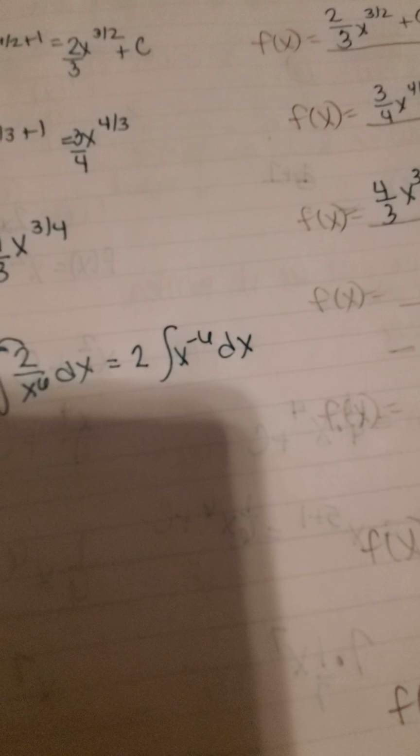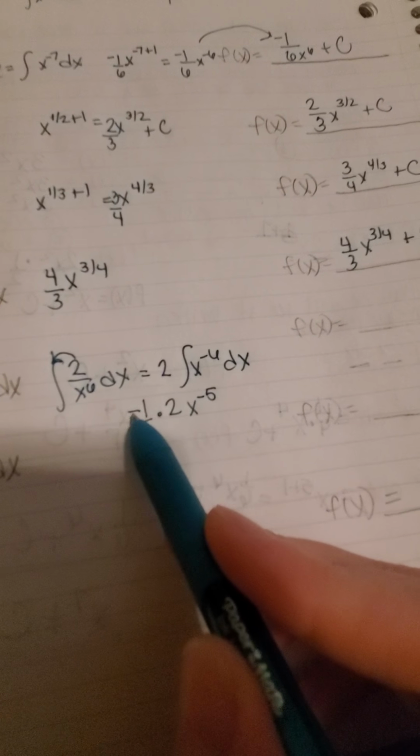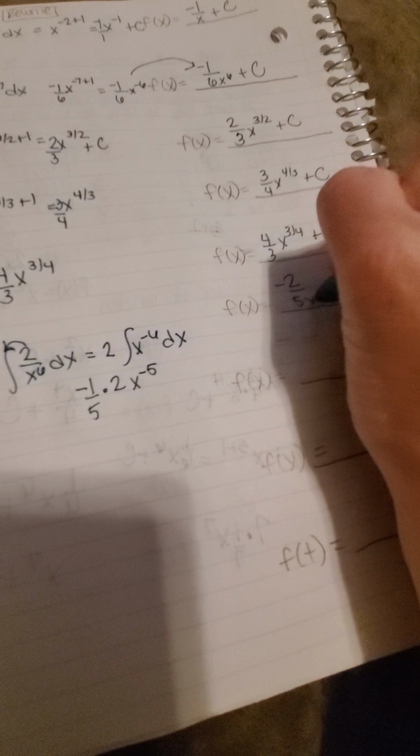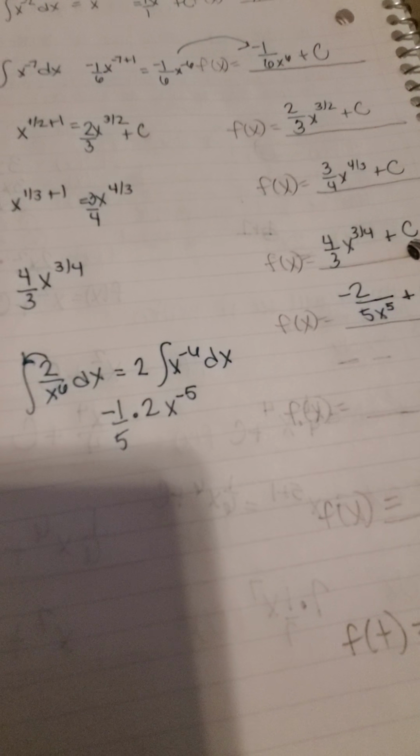That's the same thing. So if I have that, that's going to tell me that if I add 1, that's going to make that the negative fifth, and then multiply by the reciprocal. So I get negative 2 over 5. This time I have a negative exponent, so that 5 needs to go at the bottom, and then plus c.